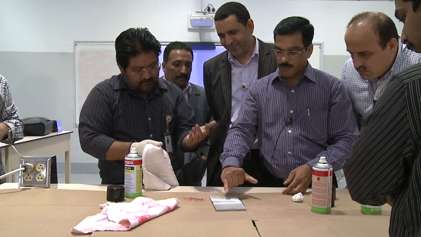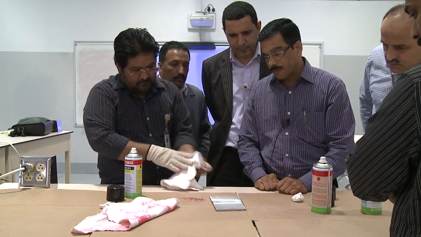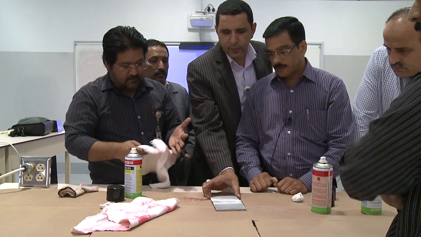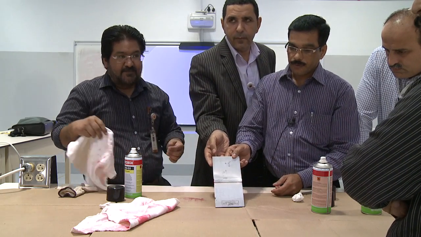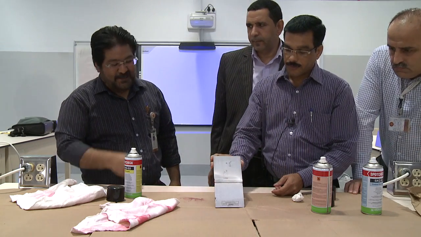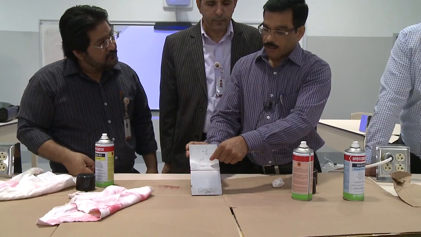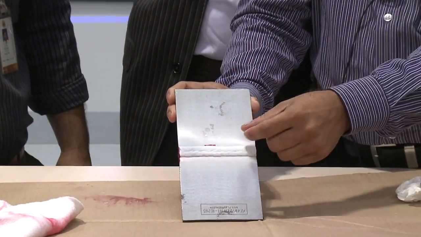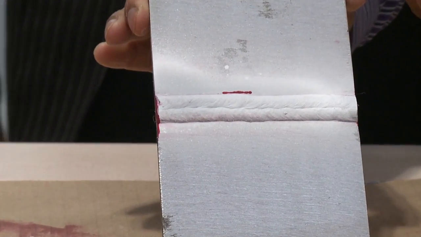So this is one leakage we are getting from the edge. You see this one? This is more visible. This is the edge of the weld. We can say it's an overlap or linear indication on the edge of the weld. It's very clear. And it is more deep also. That's why the bleed out is more.